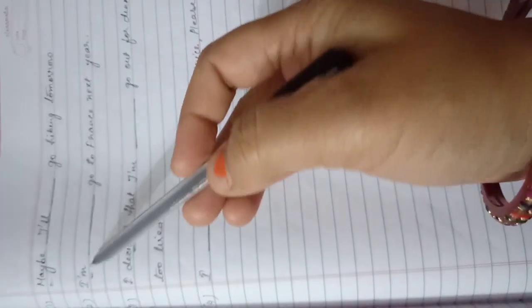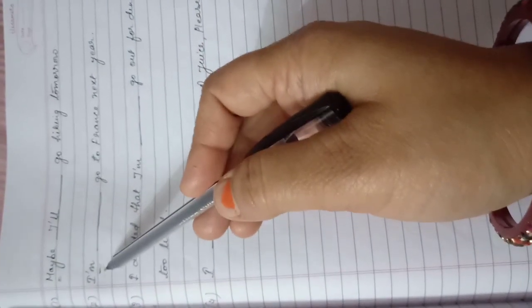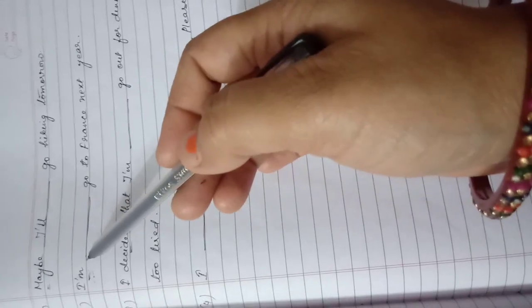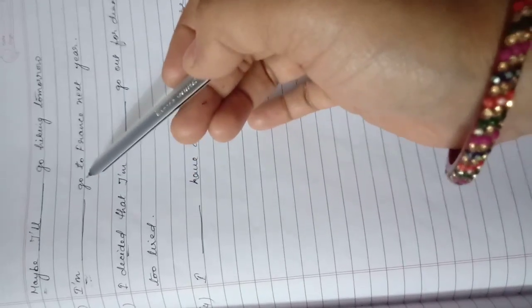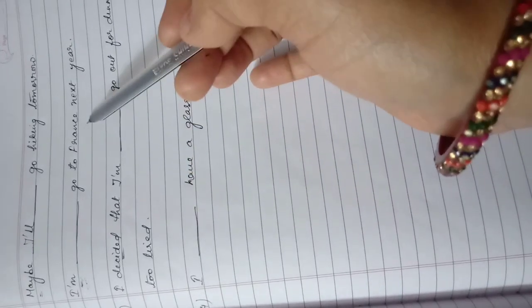Coming forward to the second sentence, I am. You got a very good grammar hint here by this word am. Still, let me complete. I am dash go to France next year. See, going to a new place like France, do you think that you can make this decision at the very same moment and then pack your bags and move to France?